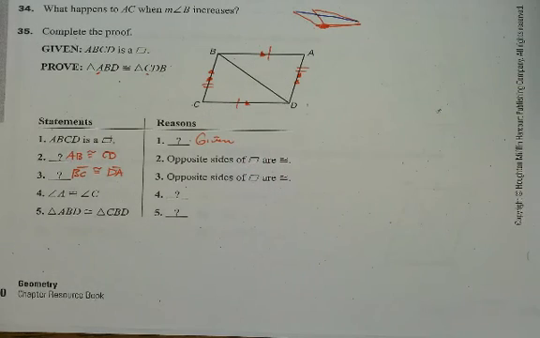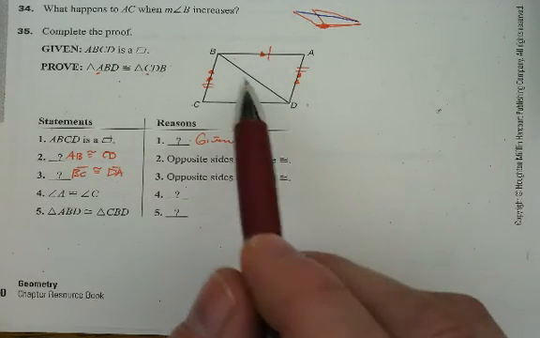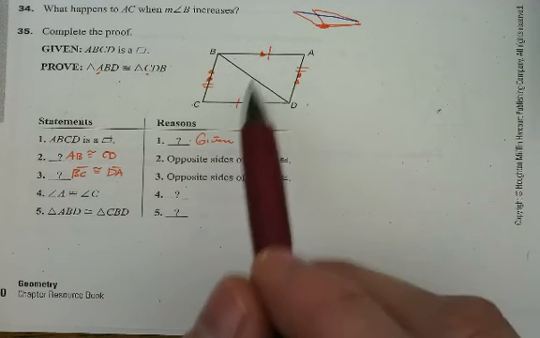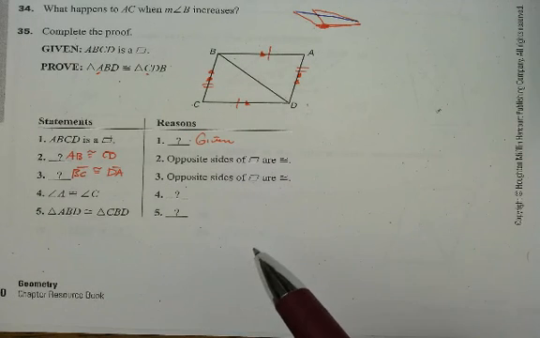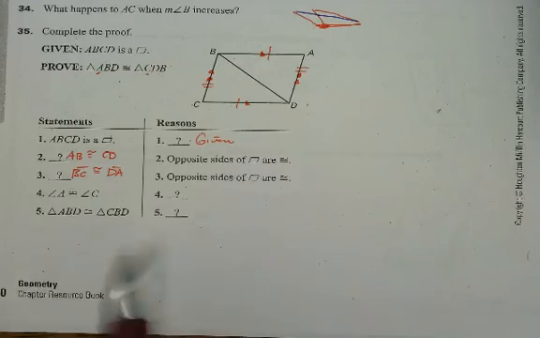Okay, so triangles are in every shape. Definitely in parallelograms. We've got two triangles here. That's what we're trying to show, that they're congruent. So we got two pairs of congruent sides. We're almost there. Angle A is congruent to angle C. How do we know that?